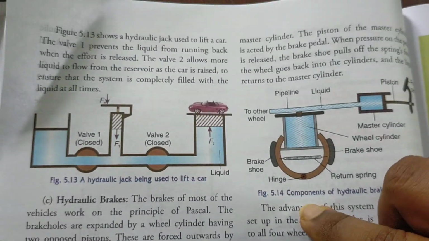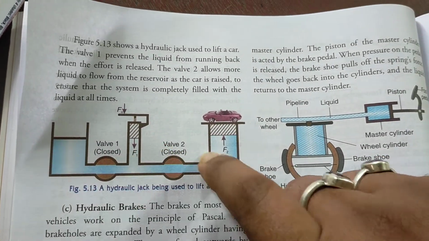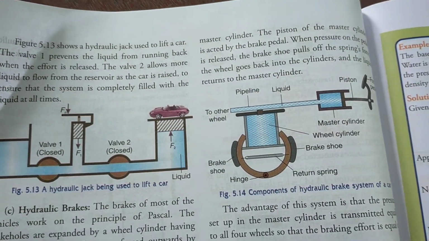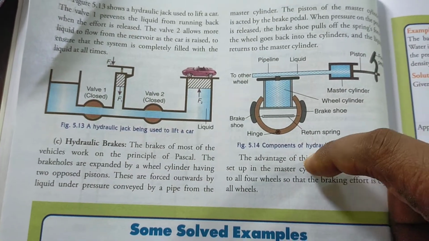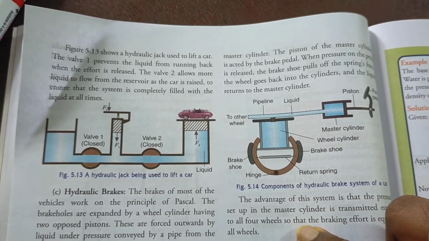Similarly, you will go through the hydraulic jack and the hydraulic brake. You will draw the diagram and make a small note on this. So I am leaving this one as homework.